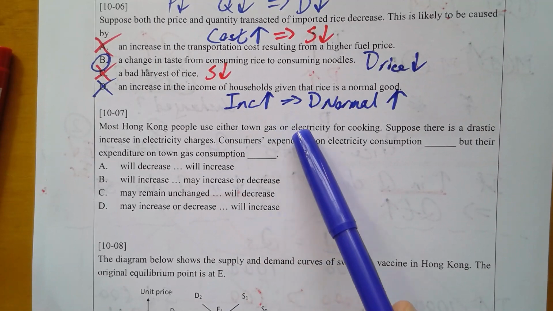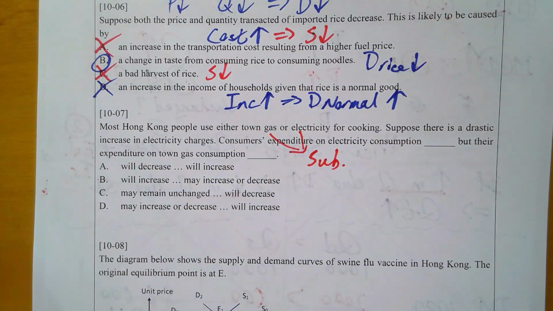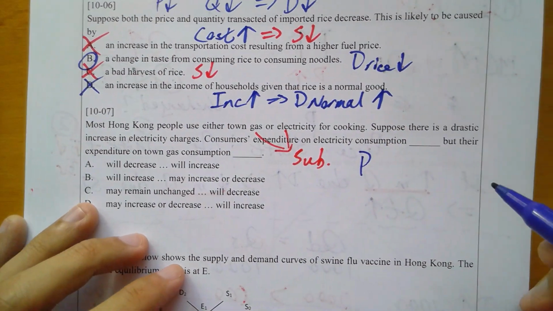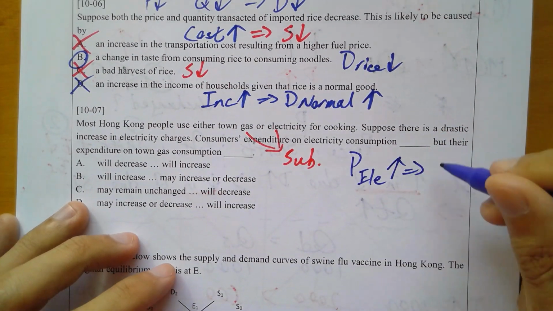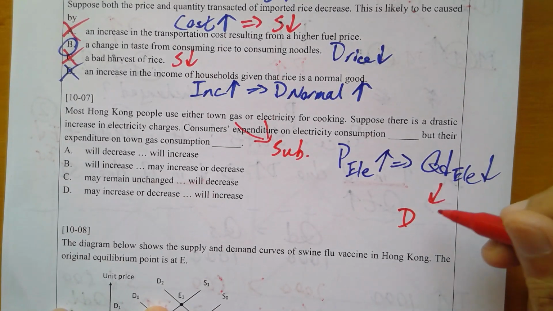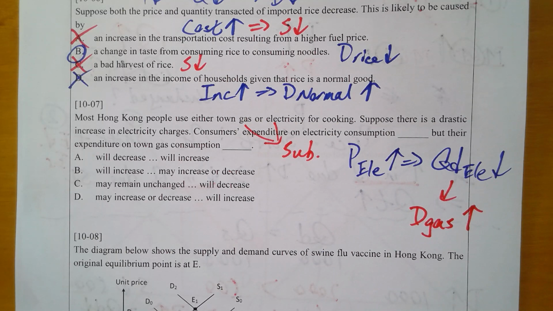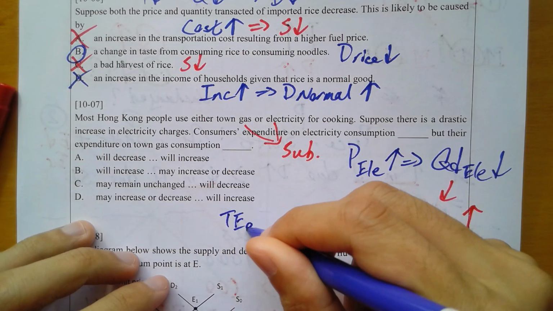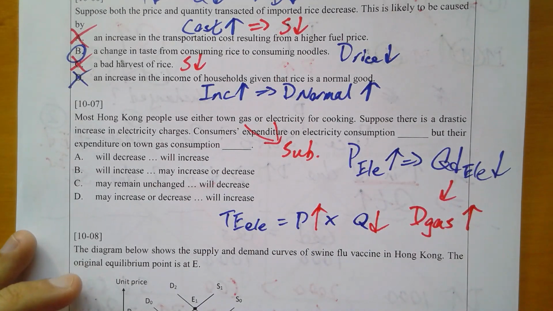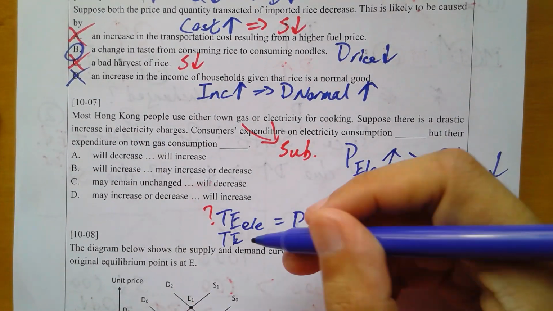Most Hong Kong people use either town gas or electricity. What does this mean? This sentence means that both of them are substitutes. If you use one you don't use the other. Suppose there is a drastic increase in electricity charge. Here, when price of electricity increases, that means the QD of electricity would decrease. Because of their substitute relationship, demand for gas would increase. Now here, consumer expenditure on electricity. Okay, TE of electricity equals P times Q. But here, we know P increases, Q decreases. So, do you know whether it increases or decreases? Do not know.